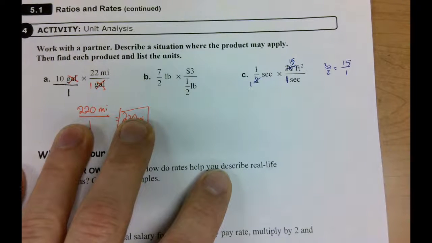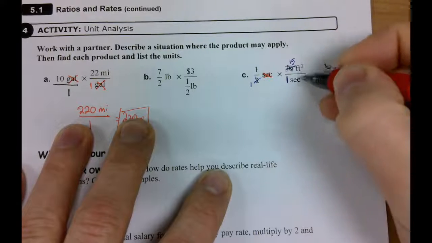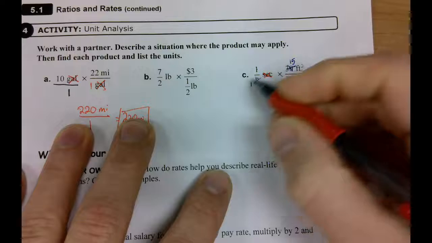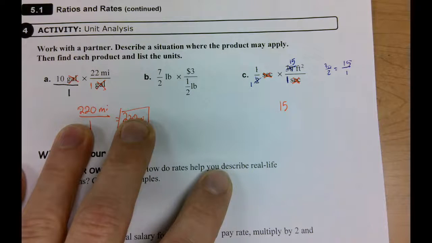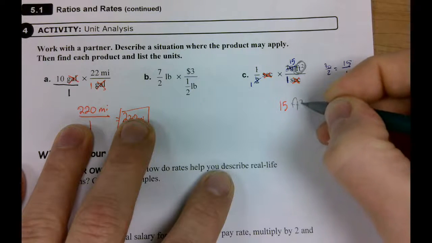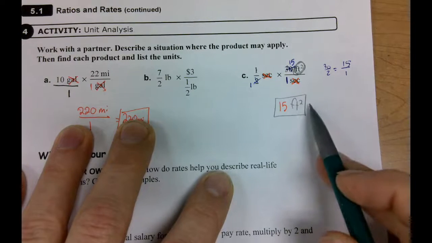Please note, though, when we're cross-canceling today, we're going to look at cross-canceling labels as well. Cross out that second. Cross out this second. So we get 15 divided by 1. Well, that's 15. What's the only label that's left? Feet squared. Well, that's why our answer is 15 feet squared.